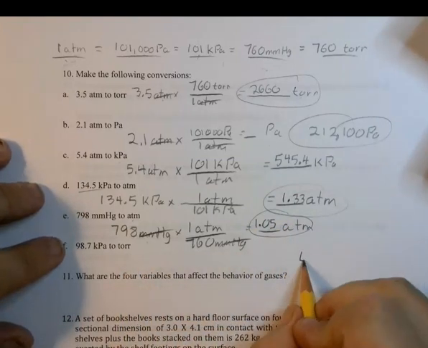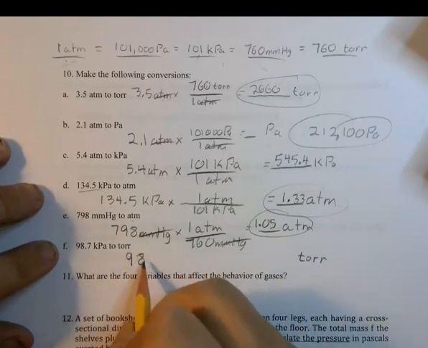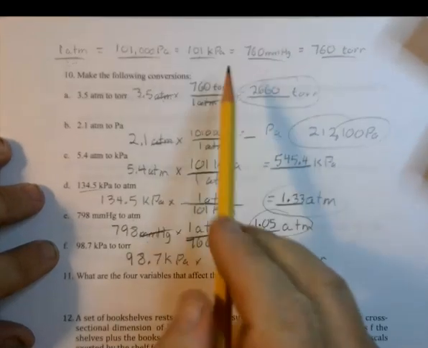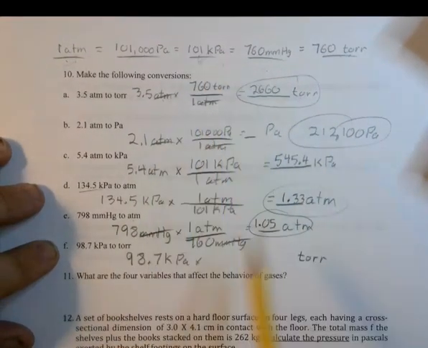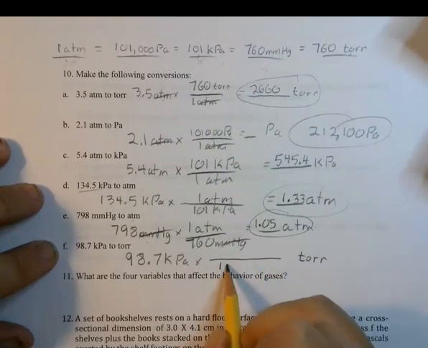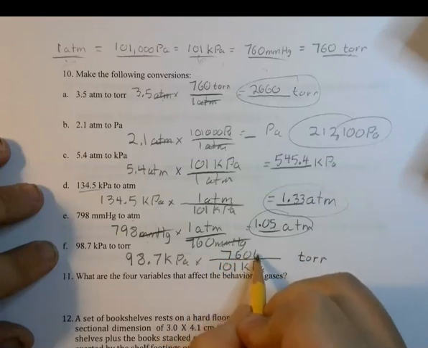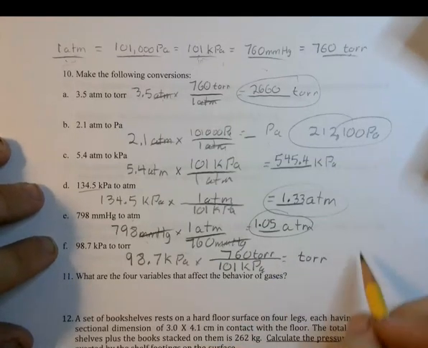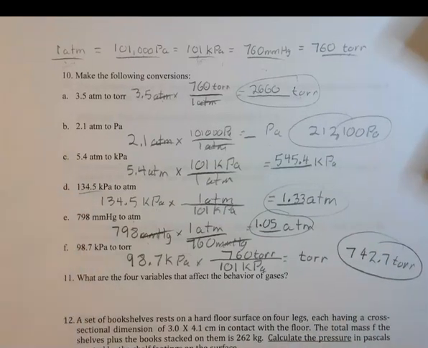Finally, we want torr as a final answer. We're going to start with 98.7 kilopascals. Okay, the conversion is, there's torr, there's kilopascals. So we need kilopascals on the bottom. So 101 kPa on the bottom and 760 torr on the top. And you run the numbers on that and you end up with 742.7 torr. And that's the answer to that.